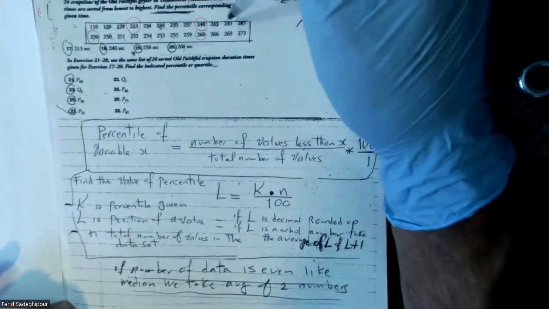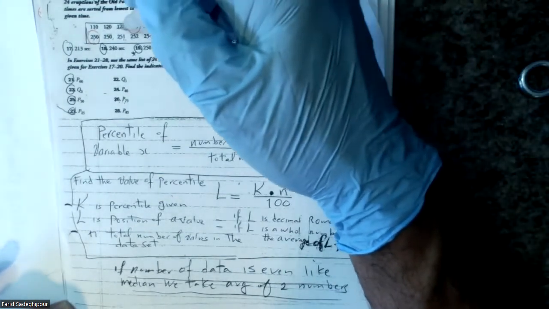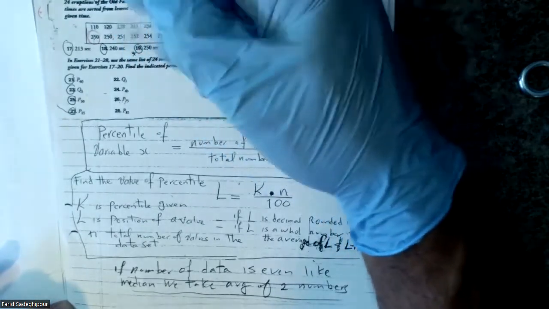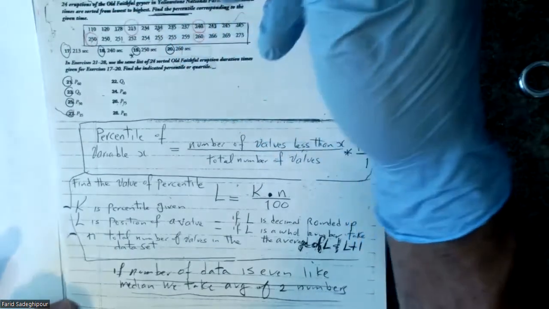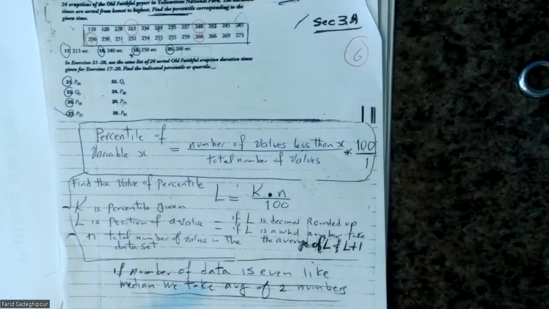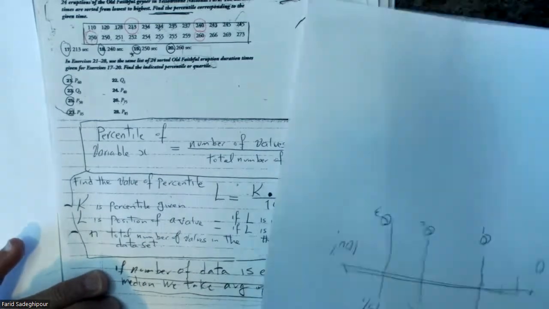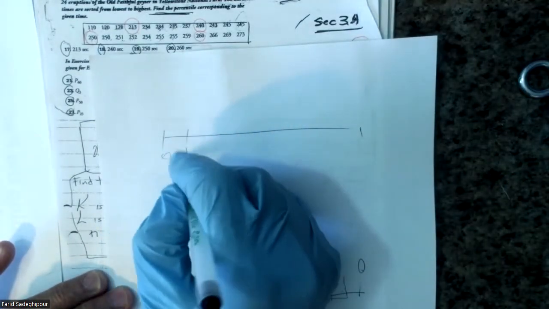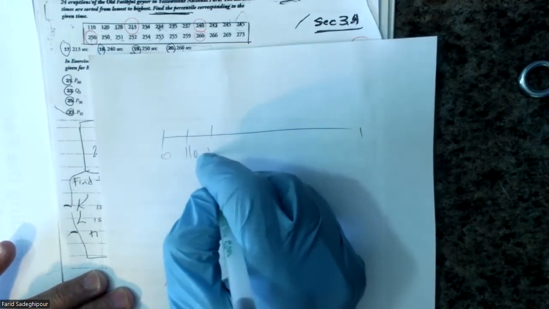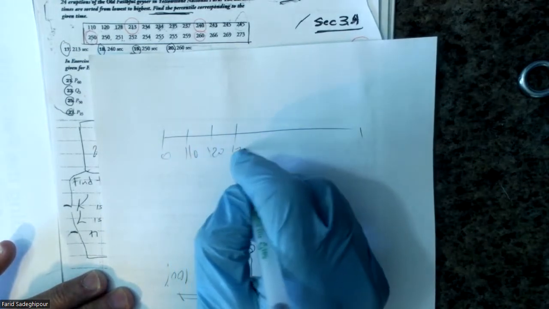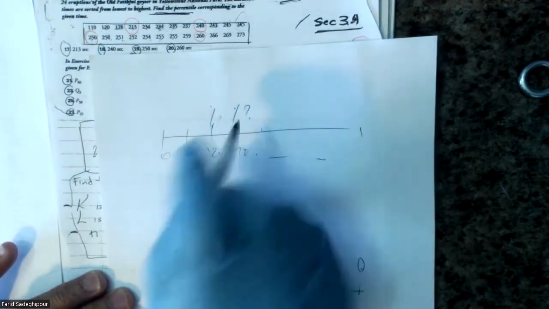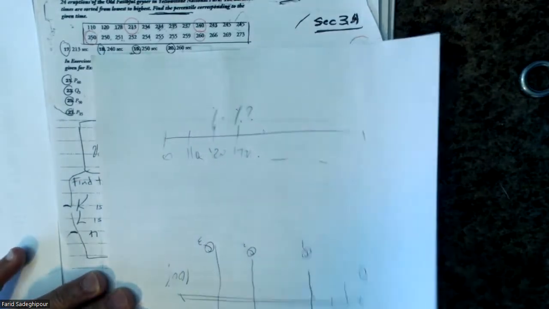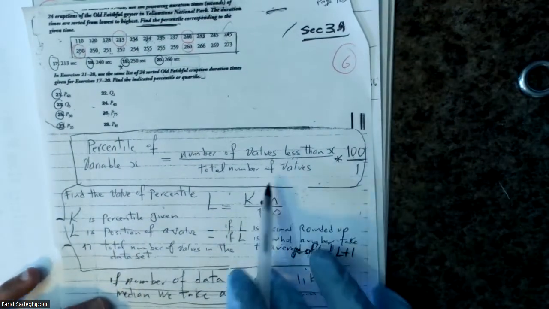For example, these numbers are given in the problem. So you have 1, 2, 3, 4, 5, 6, 7, 8, 9, 10, 11, 12. So there are 24 numbers here. They want to take all these numbers and drop them on the percentiles. Means they want to say, okay, 110 is here, 120 is here, 178, and so on. But they want to know what percent of the whole each number is. So in that case, we are using this formula.